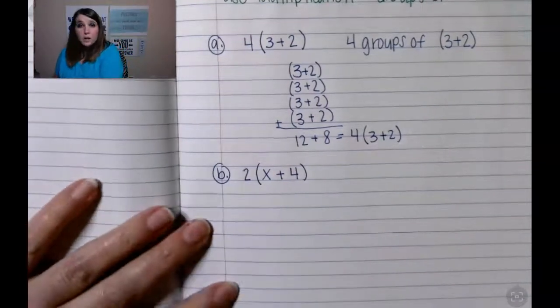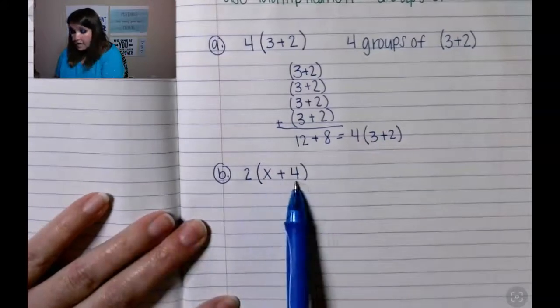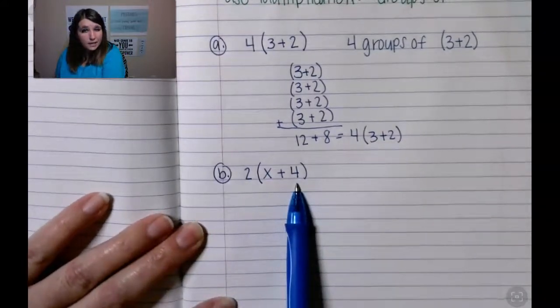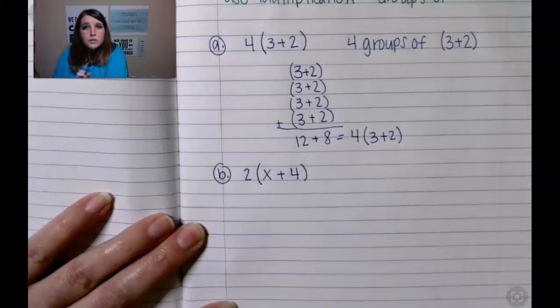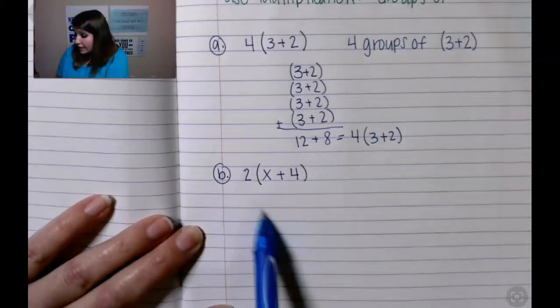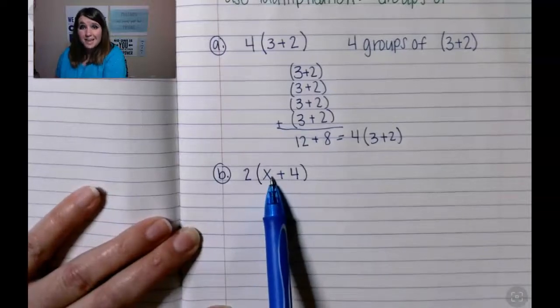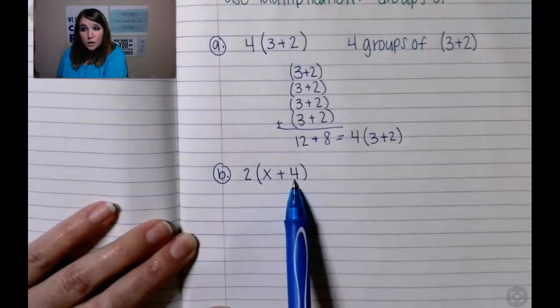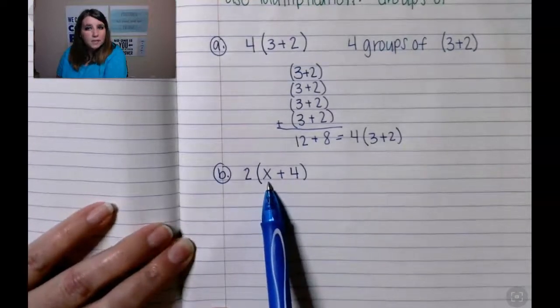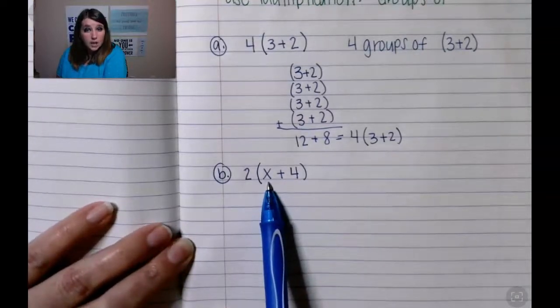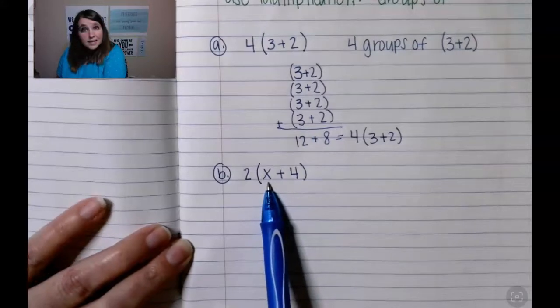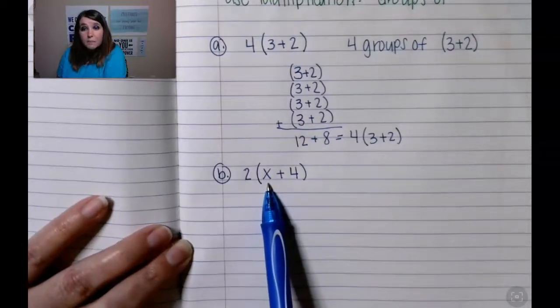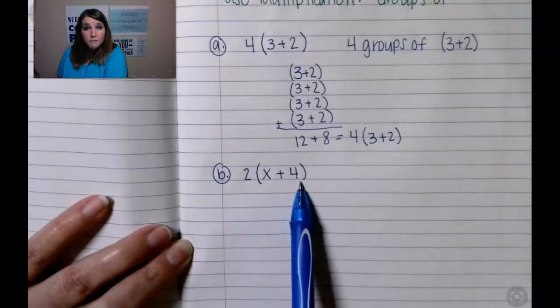I cannot combine x and 4 because they are not like terms. So we learned yesterday or last week or whenever that like terms have to be the same. And x is not the same as 4. We don't know what this x represents. It's going to change. So this x is an x, and we cannot combine an x with a 4.